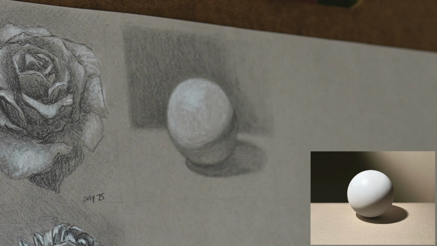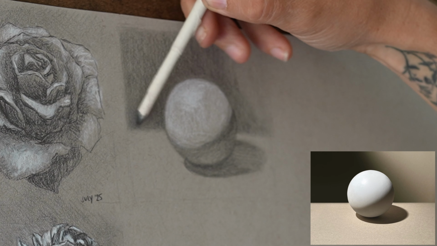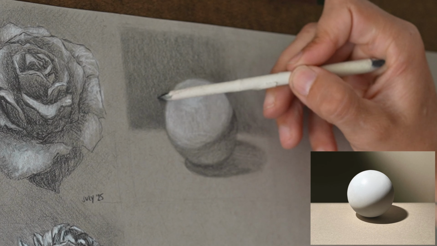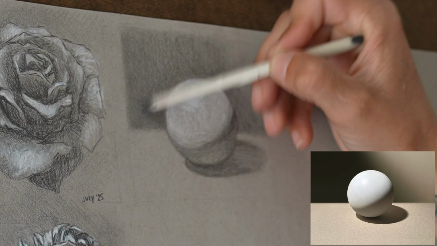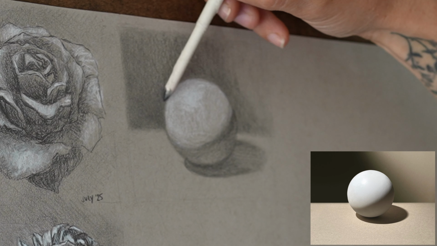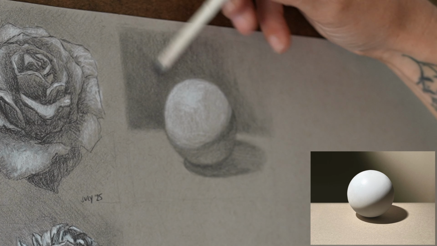All right, back in with the blending stump. Being really careful not to get into that white, because it'll be really hard to get out.